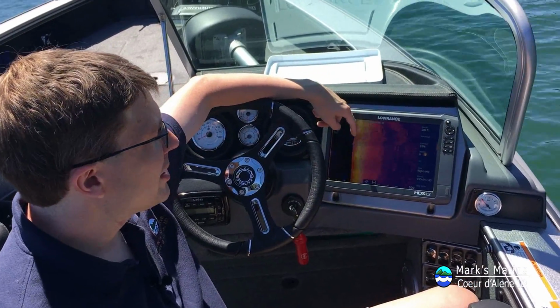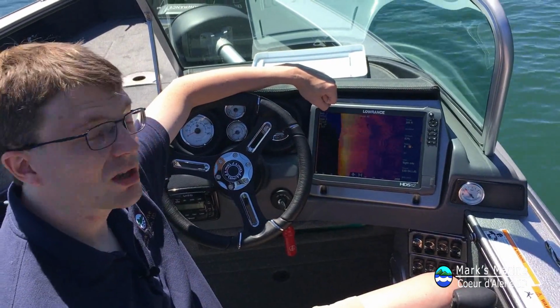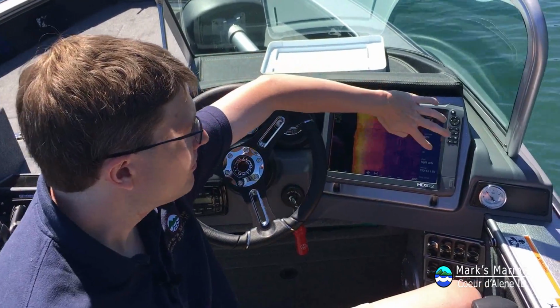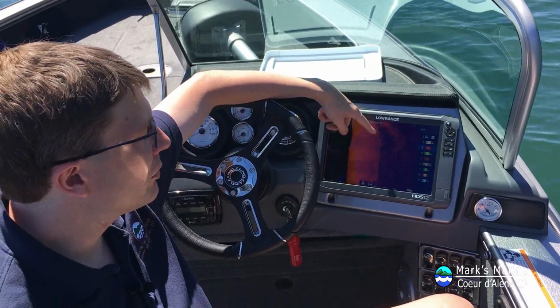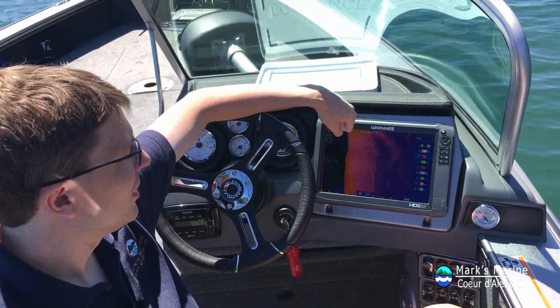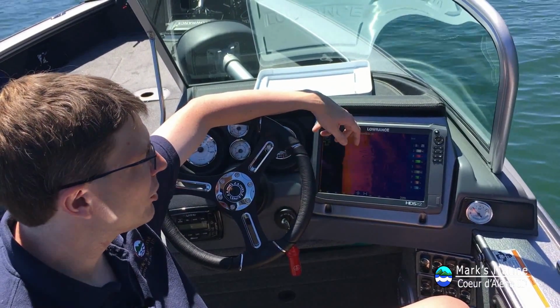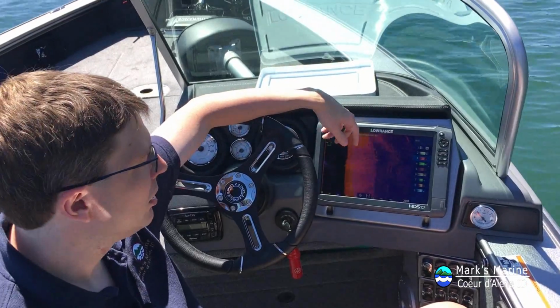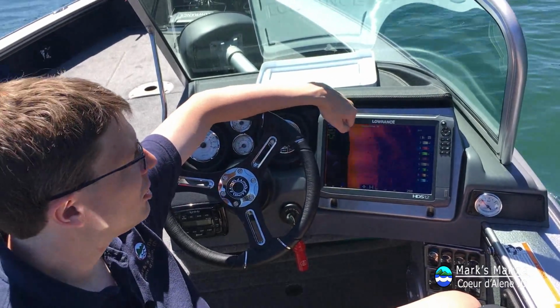We just passed over some pretty impressive submerged logs here, just to show you what those look like on the screen. We're going to switch to one of our highlighting palettes here, and you can really strongly see those logs. Search and Rescue likes to use this color palette when they're looking for objects that are floating in the water. And it's really a good tool if you're looking for those shadows.